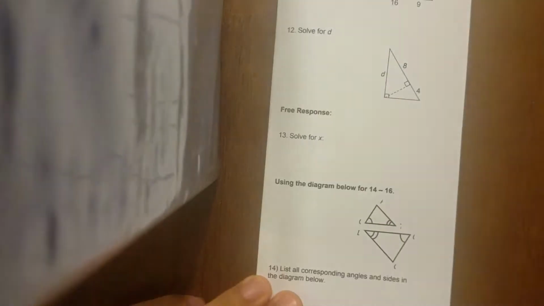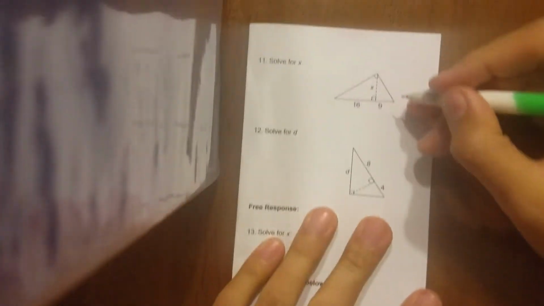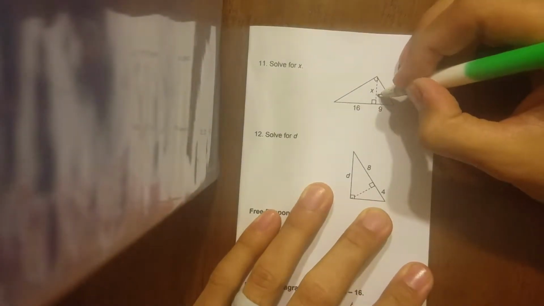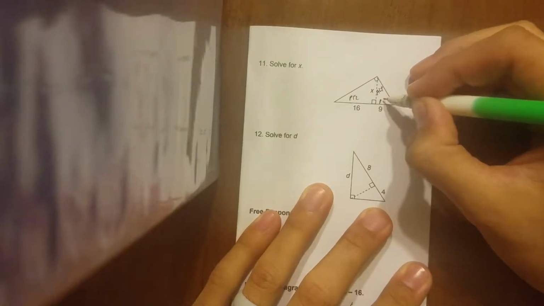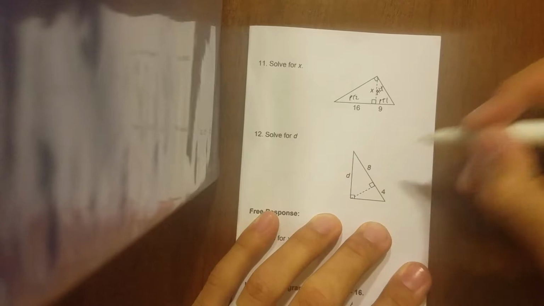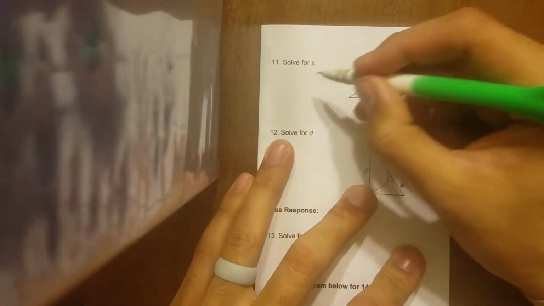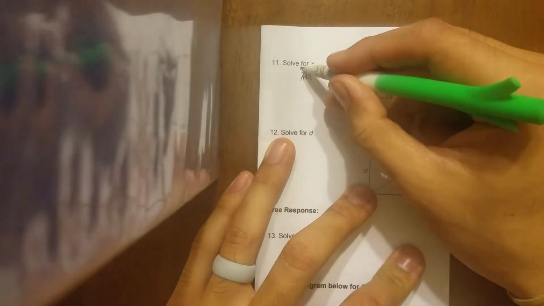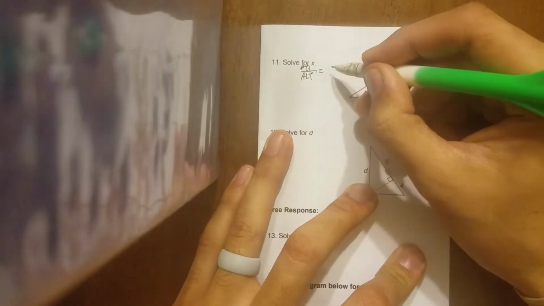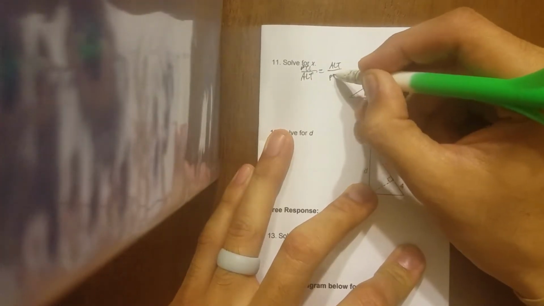Okay, for the next one, solve for x. This is the altitude up here. So this is the altitude. This is part 2. This is part 1. So I'll use altitude, what is it, part 1 divided by altitude equals altitude over part 2.